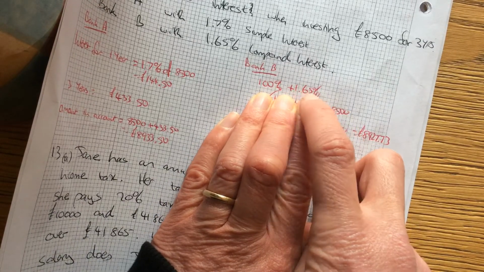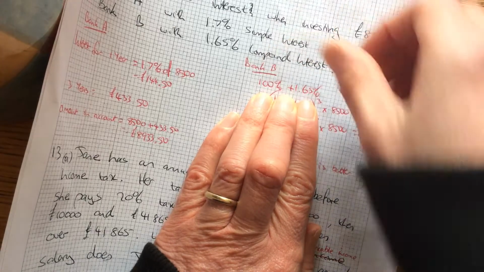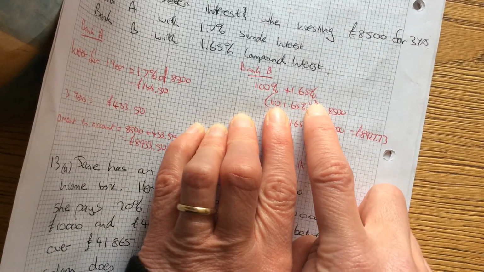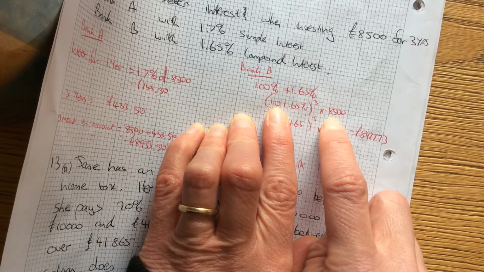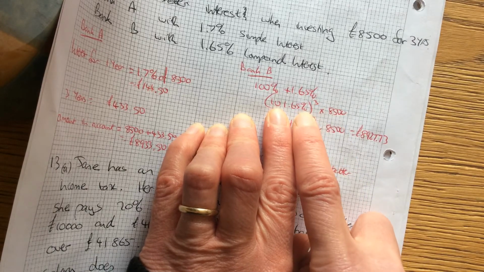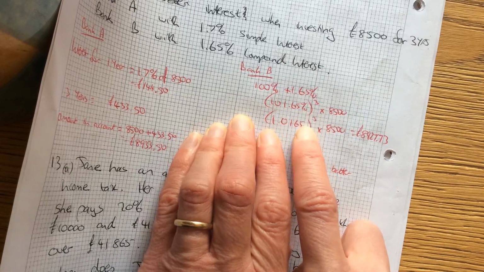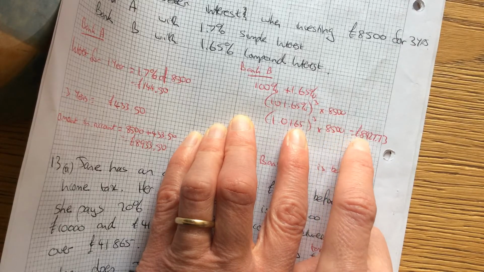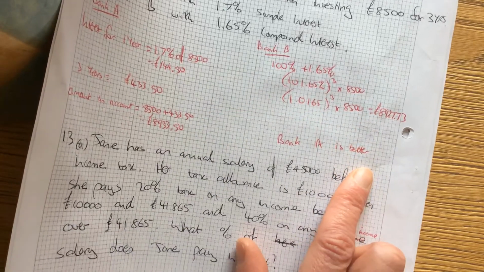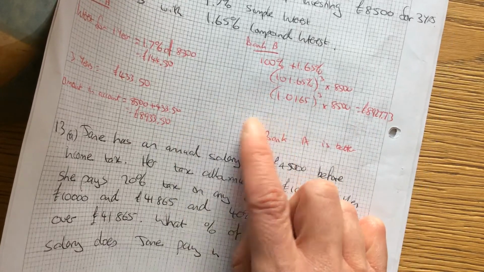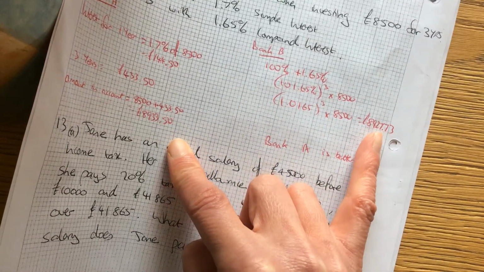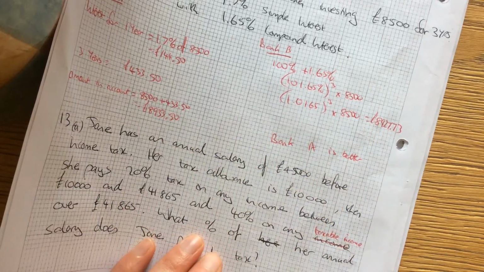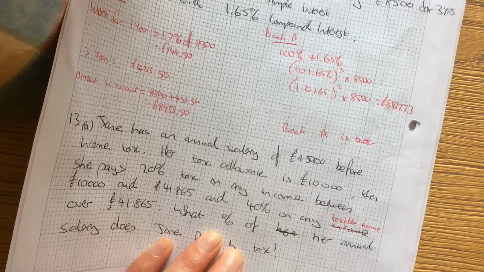His interest is 1.65%. So in his bank, he's going to have 101.65%. You write that to the power of the number of years times what he initially put in. Remember, to put that into a decimal, you divide by 100. So it's 1.0165 to the power of 3 times 8500. I don't have that in the bubble diagram, but hopefully you can follow what I'm doing there. So which one's better? Bank B has got that amount. Bank A has got that amount. Bank A is better.